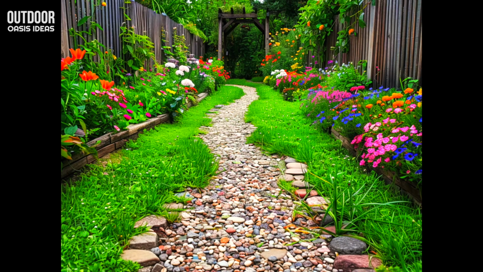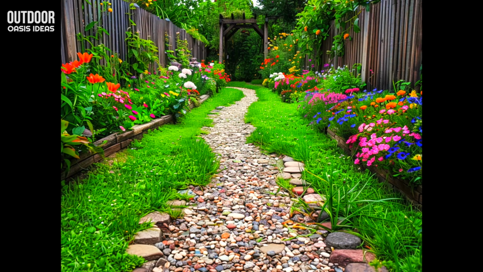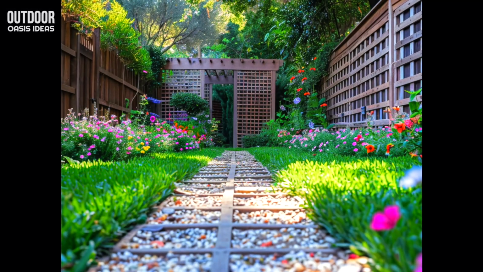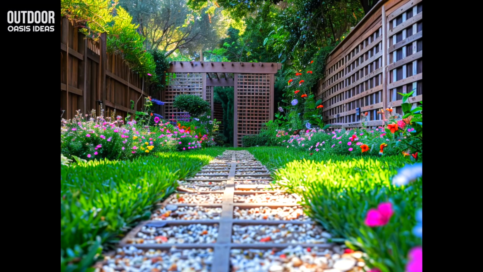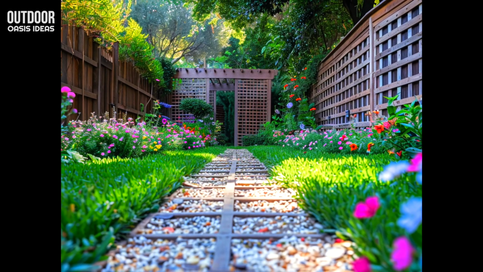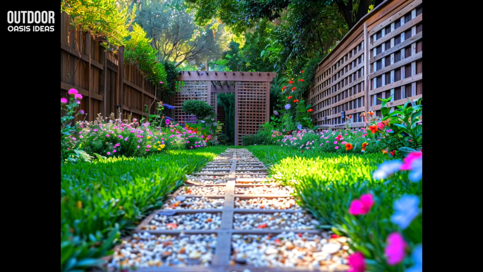For a rustic touch, use native plants that thrive in your local climate. Not only are they easier to maintain, but they also help attract local wildlife, such as birds, bees, and butterflies, adding life and movement to your outdoor oasis. Now let's talk about floral edges.